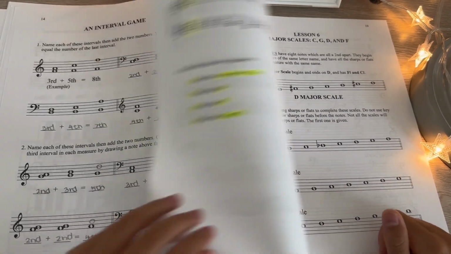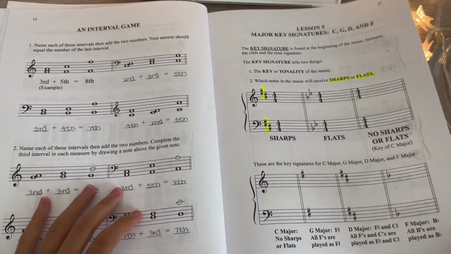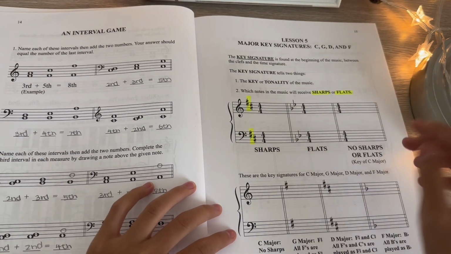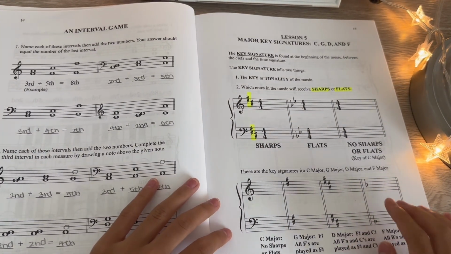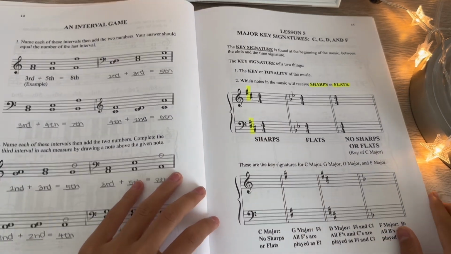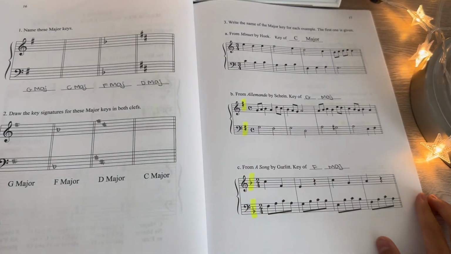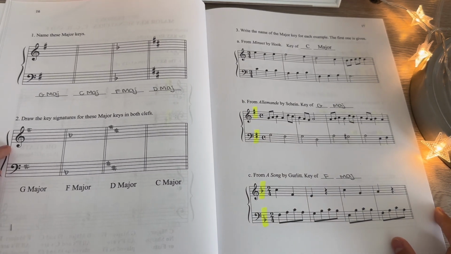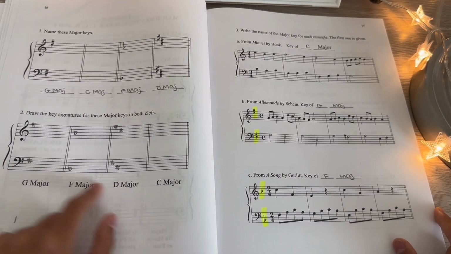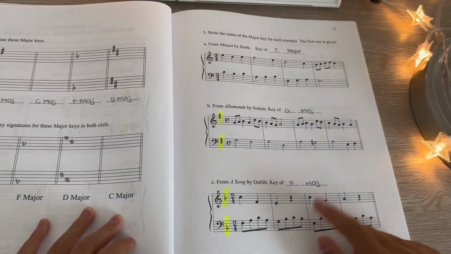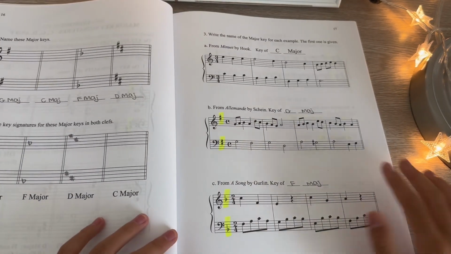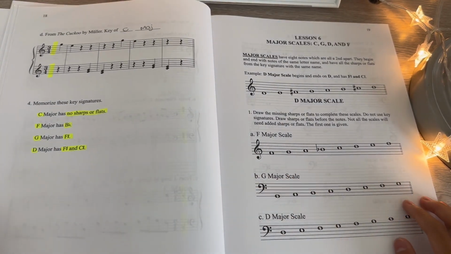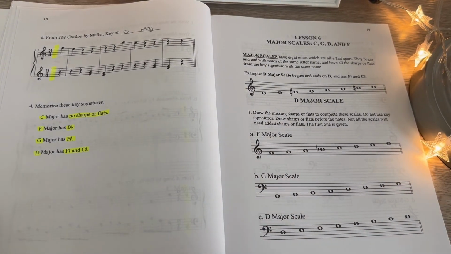So yeah, but I hope you guys learned in this video where the key signature is located and what the key signature is, and yeah. And we also did some exercises on the key signature of these majors in actual pieces. So yeah, that's gonna be it for today's lesson.